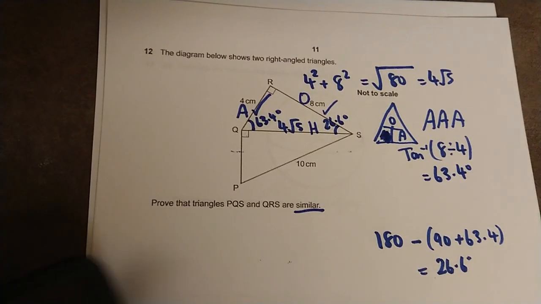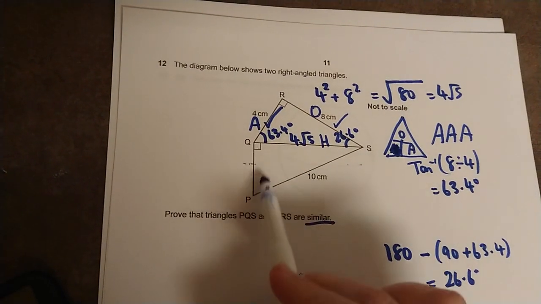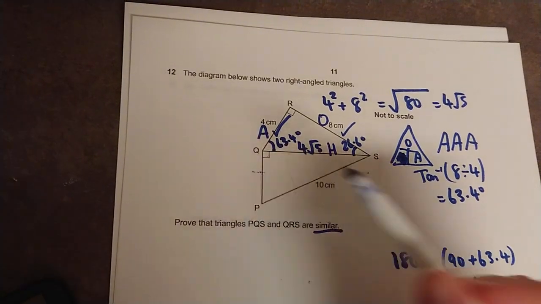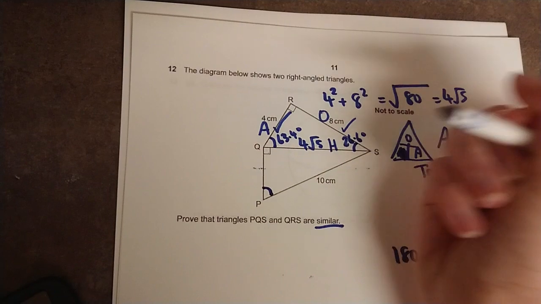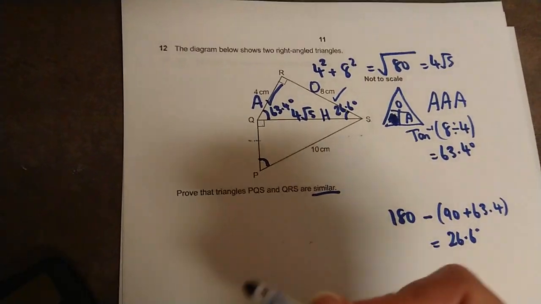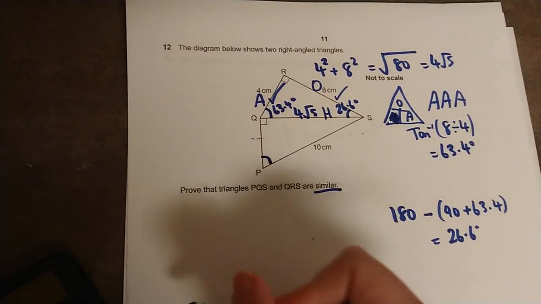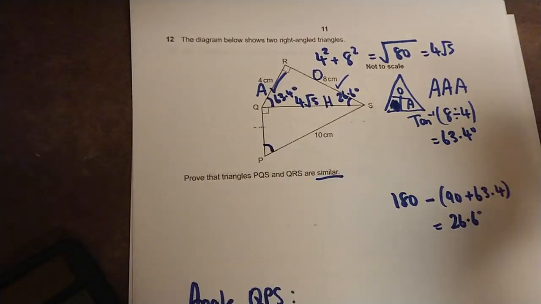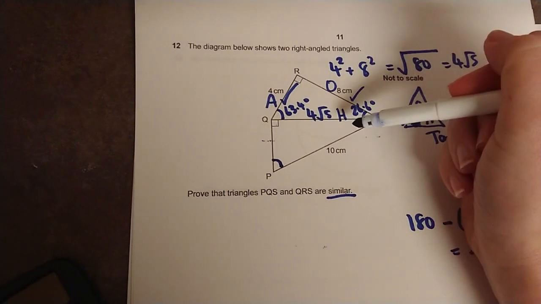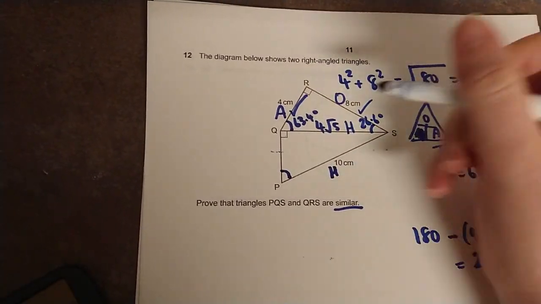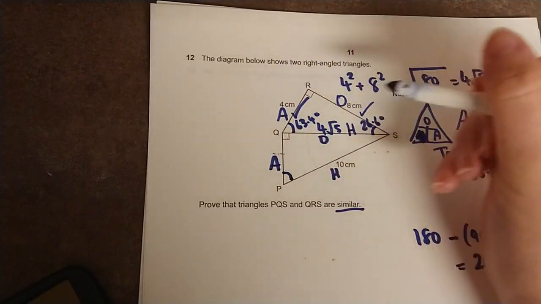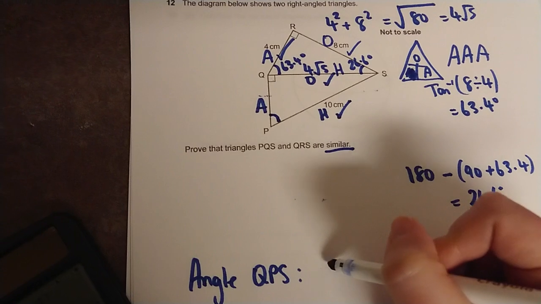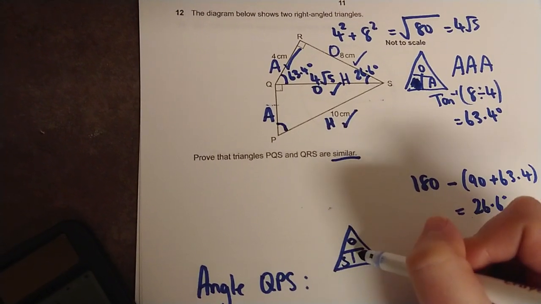Right, so what I now need to do is work out the angles in this triangle. Again, I already know that one of them is 90, so we already know one of them is the same. I'm now going to work out this one down here, angle QPS. To work out QPS, again, it's a right angle triangle. So that's my hypotenuse, here's my opposite, that's the adjacent. I know the opposite and I know the hypotenuse, so this time it's going to be the sine triangle.